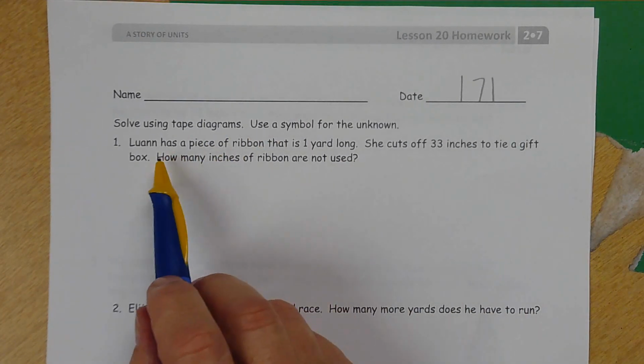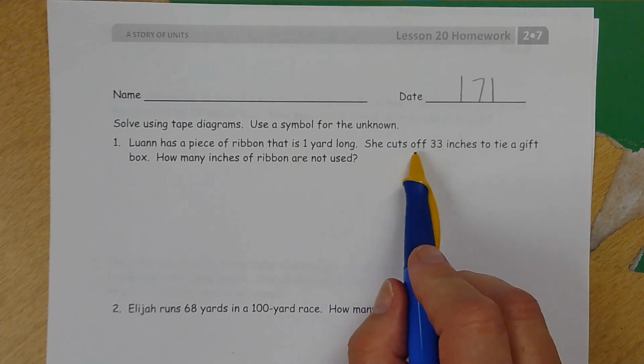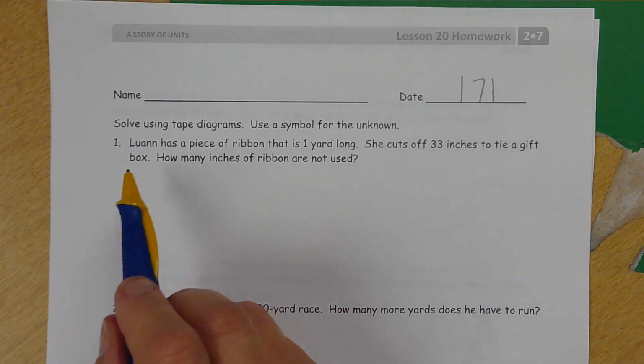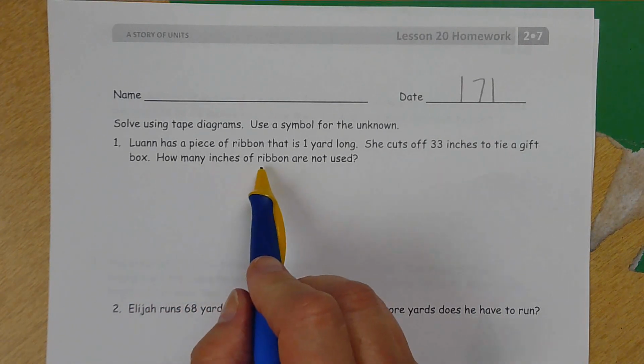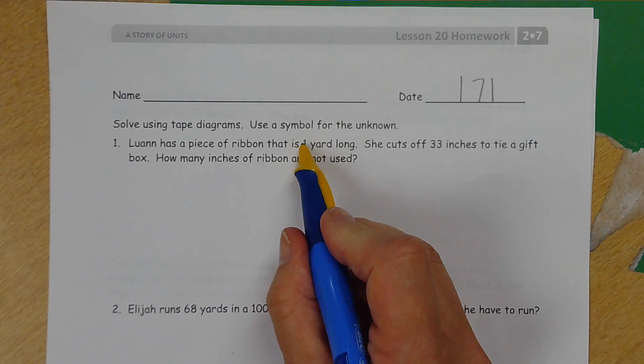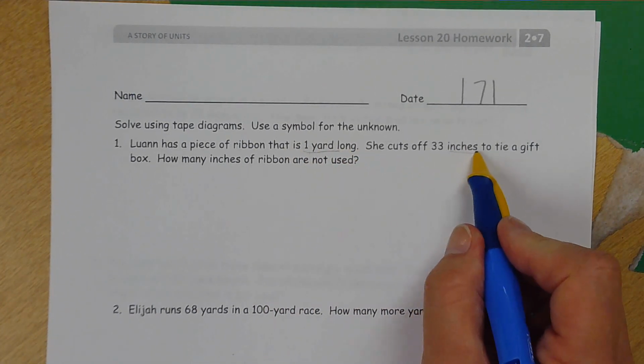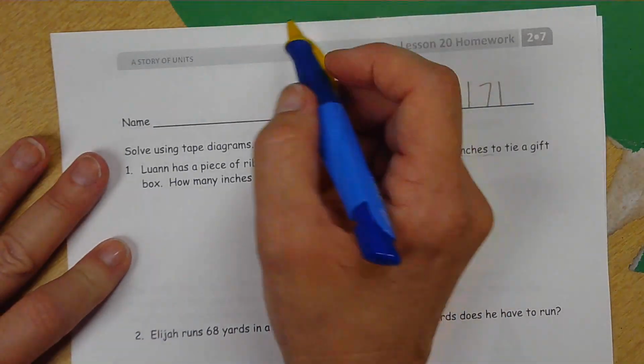So in this first one, Luann has a piece of ribbon that is 1 yard long. She cuts off 33 inches to tie a gift box. How many inches of ribbon are not used? Well, we're talking about a yard here and then inches. So we need to know all of this.